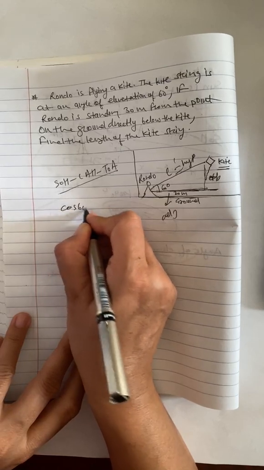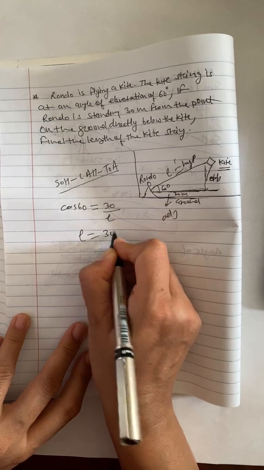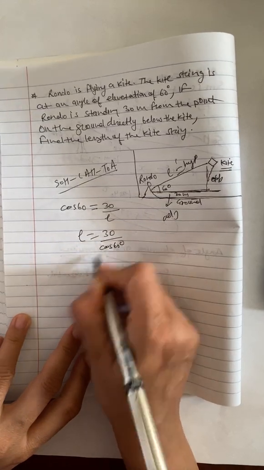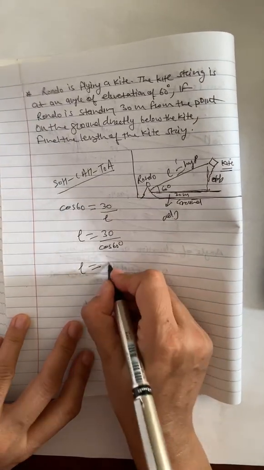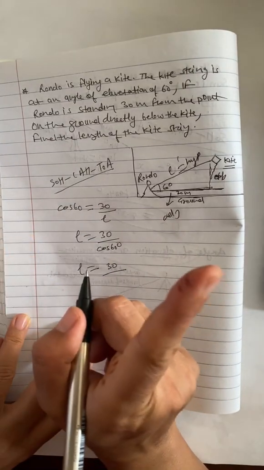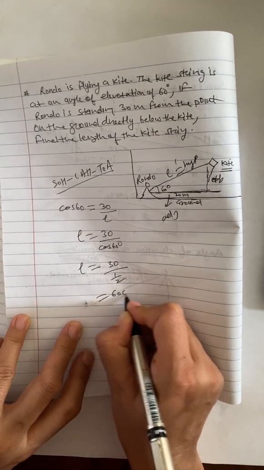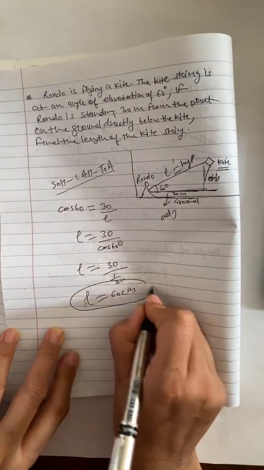So cos 60 is equal to 30 divided by L. So L is equal to 30 divided by cos 60. And you already know the value of cos 60 is the same as sin 30, which is half. So that is going to be 30 divided by 1/2, which is 60 meters here. So this is the length of the string.